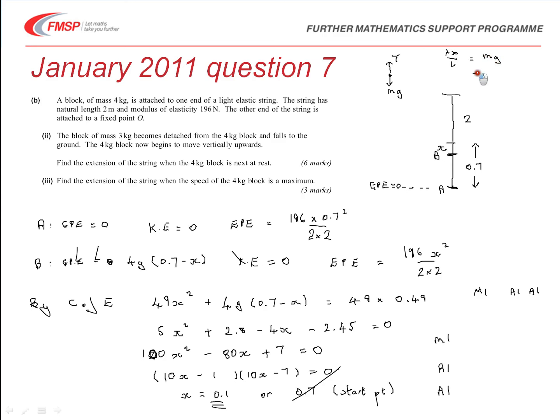So we know that m is 4, so that gives us 4g. This is 196 x over 2. And so from that we just need to rearrange it and calculate what x is equal to, and the answer we will get is, I believe, 0.4.